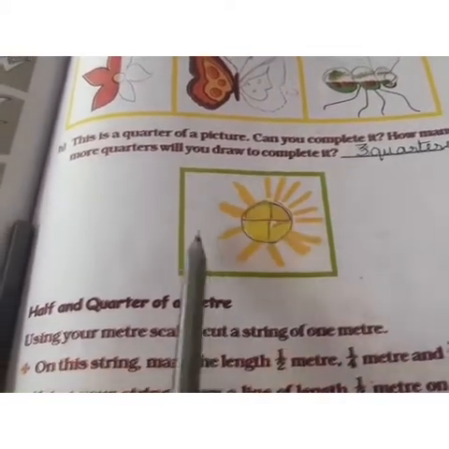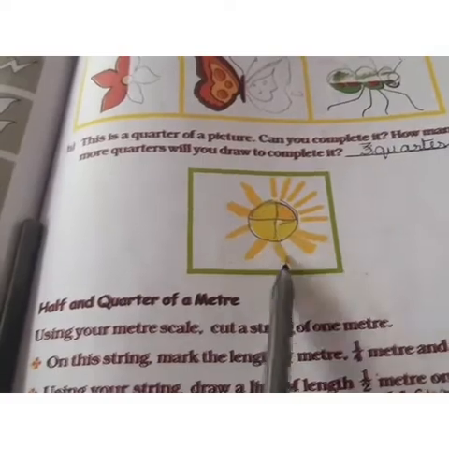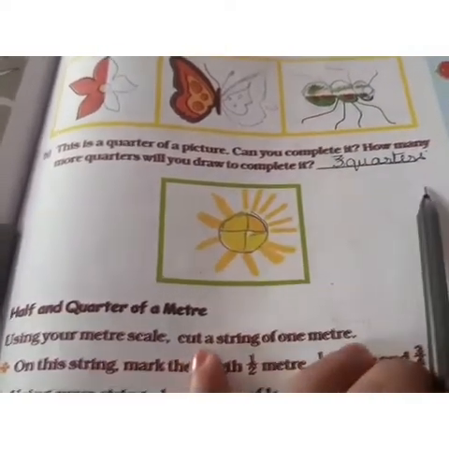1 quarter is given, then 1, 2 and 3 more quarters are needed to complete this circle. तो ये circle complete करने के बाद क्या बना? This is the picture of a sun. So 3 quarters you have to write here. The 3 quarters will be more needed to be drawn to complete this picture.